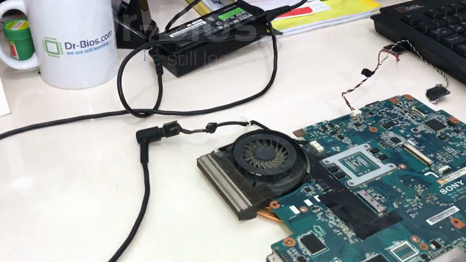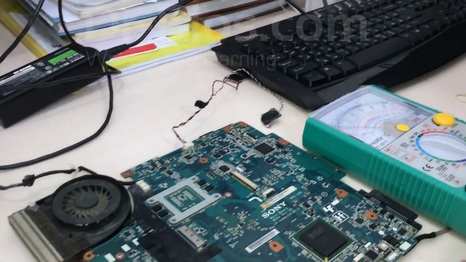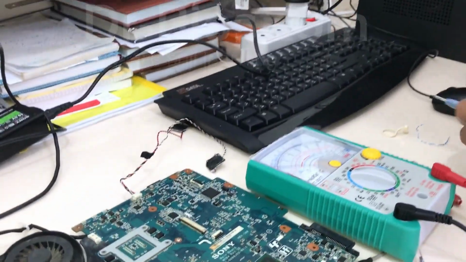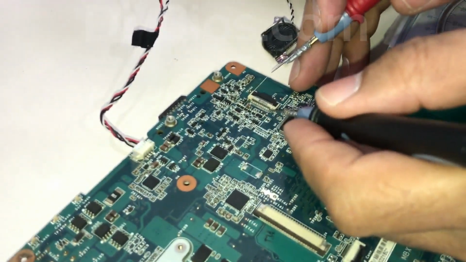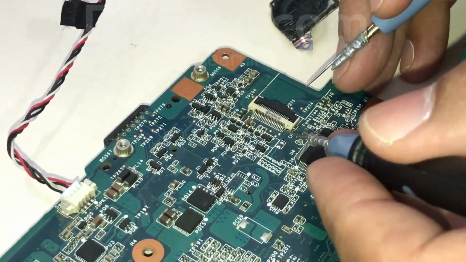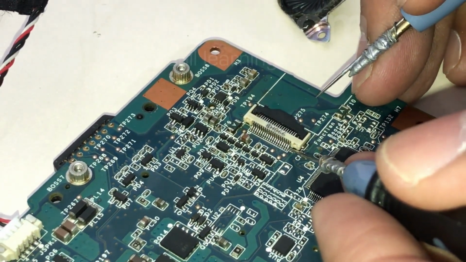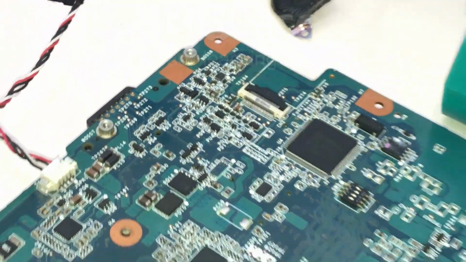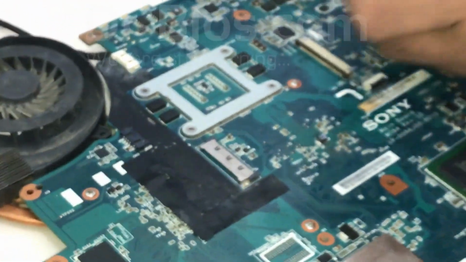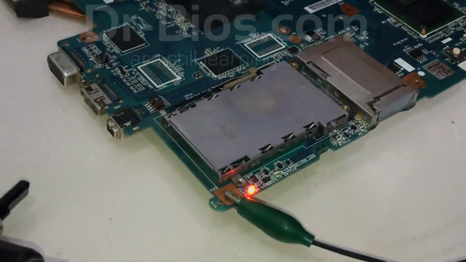I plug in the adapter and turn on the laptop. As the power key had problems, I turn on the laptop from here. It turned on. The orange light is on, yes, it turned on.